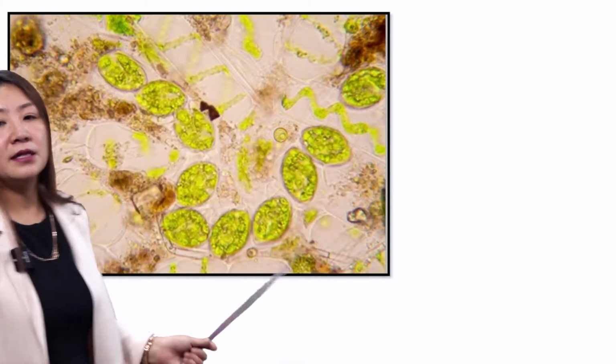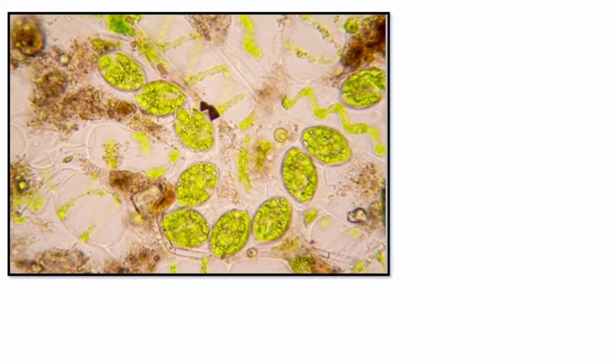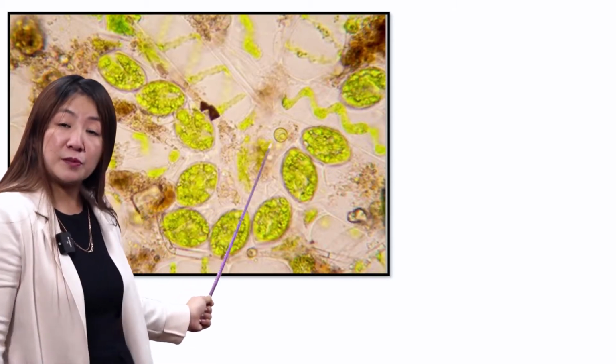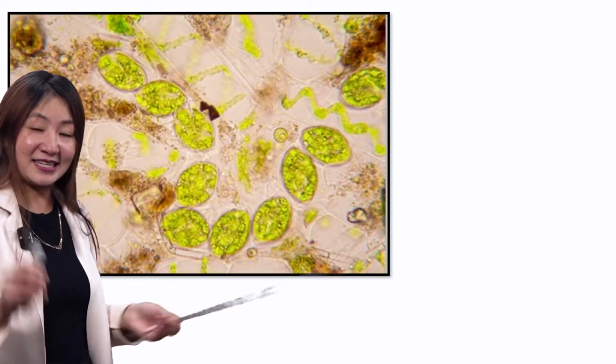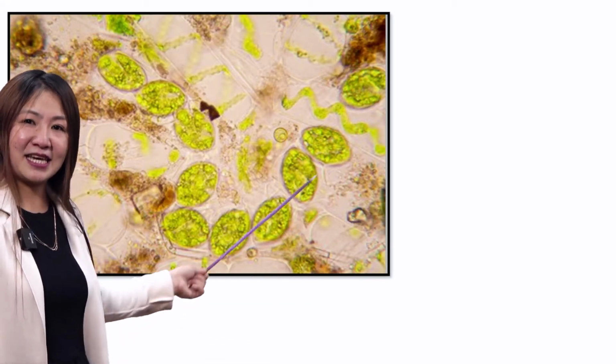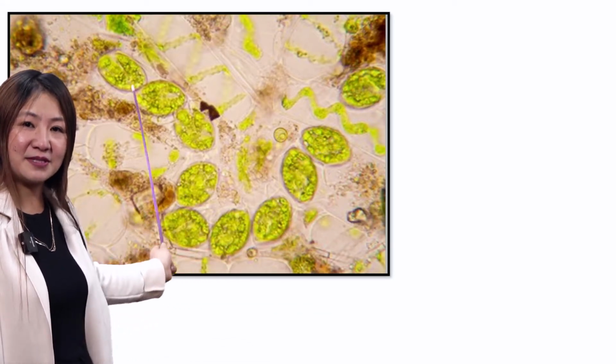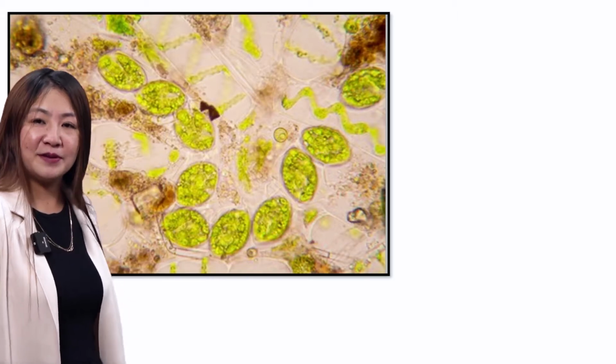But if you observe under the microscope, this is a real picture seen under the microscope. A drop of pond water observed under a microscope looks like this. See, yuck, isn't it? It's yucky because see all these organisms, ew, right?